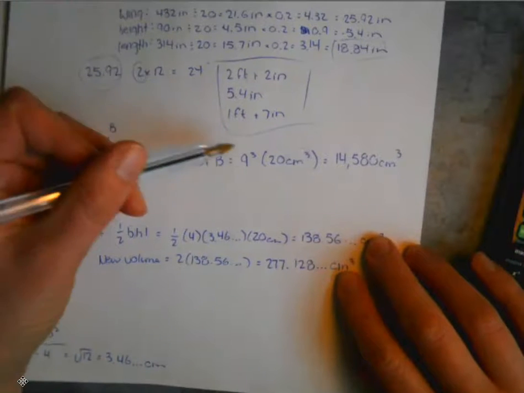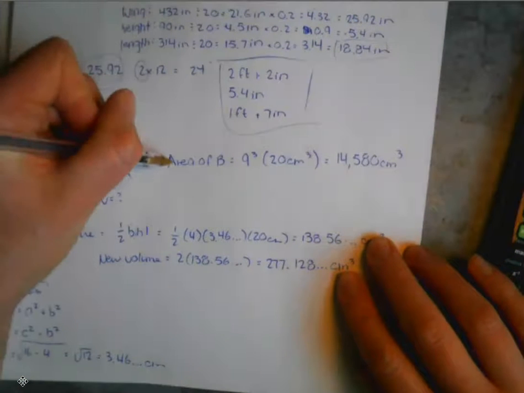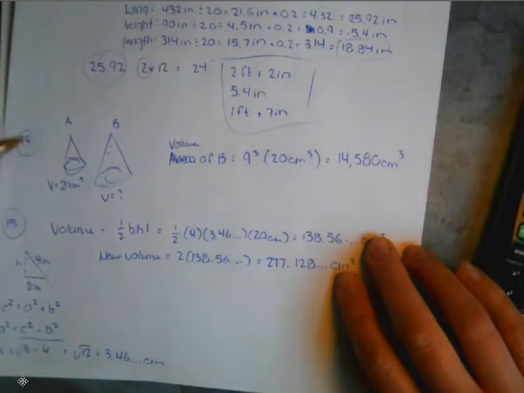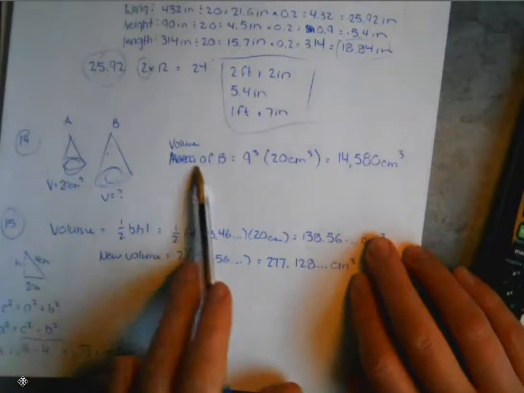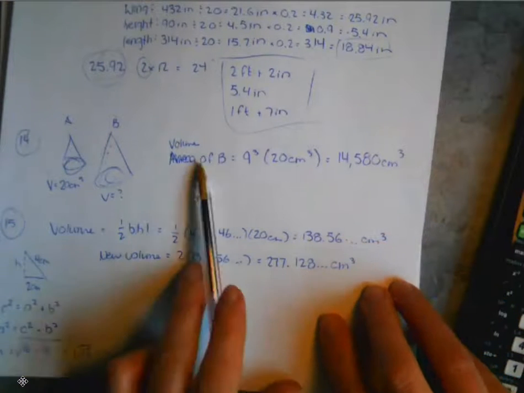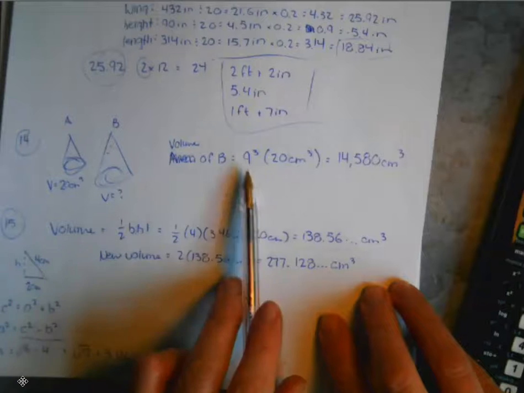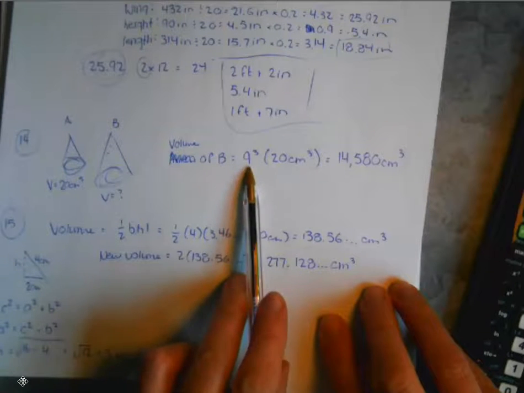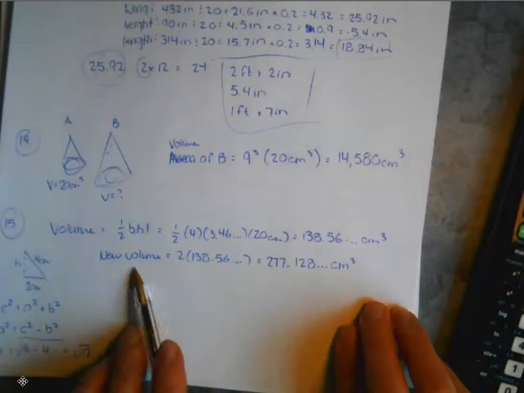Oh, sorry. Did I do area here? This should have been volume. There we go. Yeah. Okay, so yeah, with volume, because you just have to be careful, because if it was area, then the k value, the scale factor would be squared, not cubed. So just be careful with that.